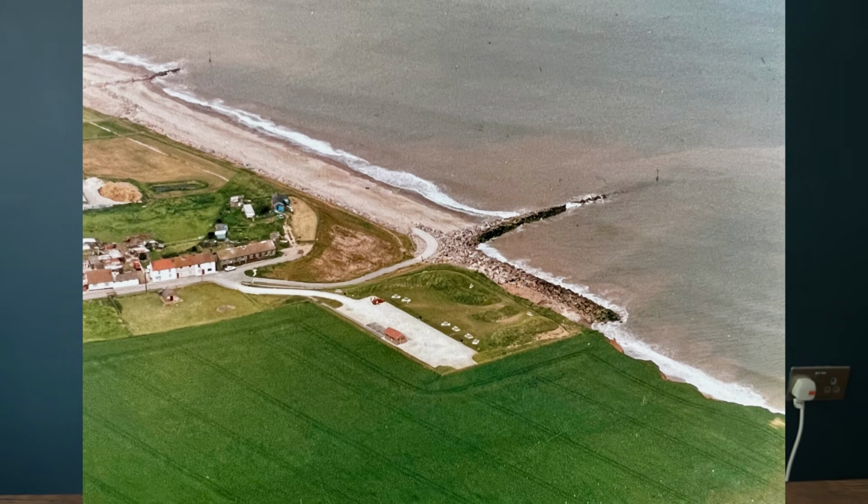So in 1991, Mappleton was disappearing. To save the village and the B1242 link road, they built 2 massive rock groins.